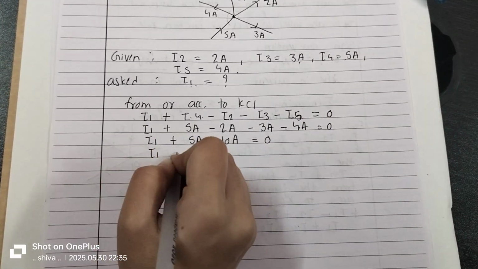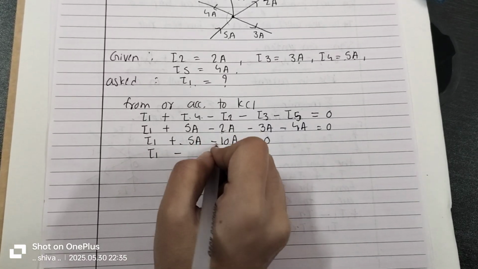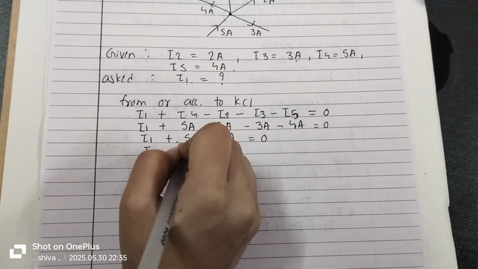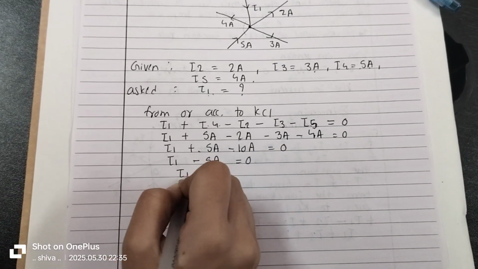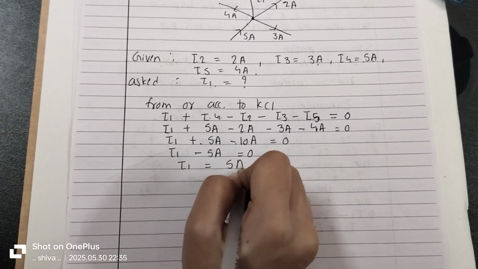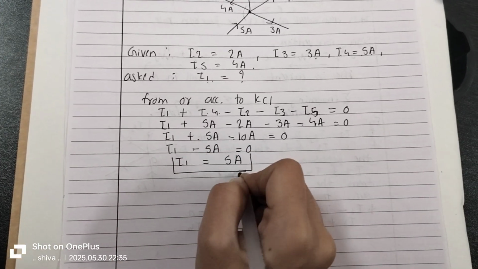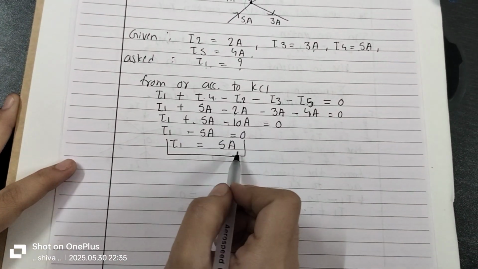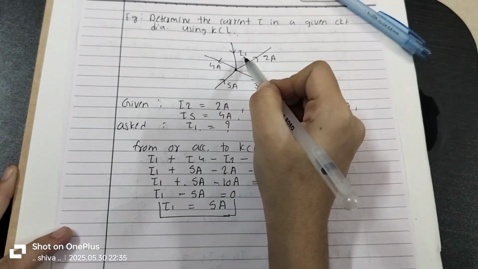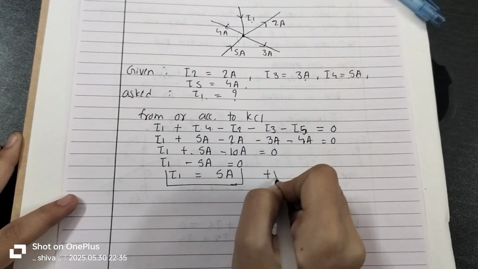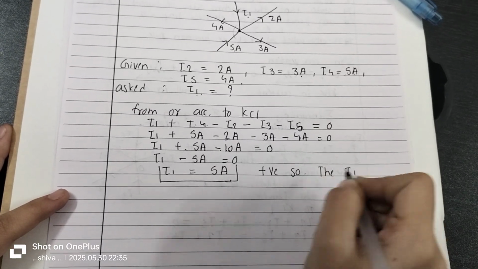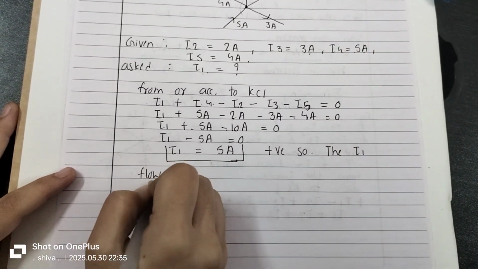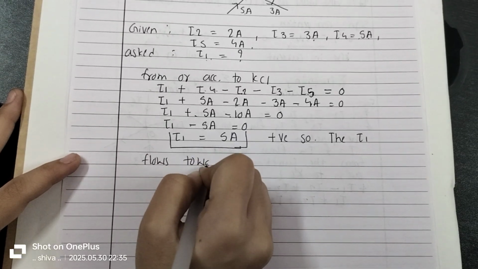So I1 plus 5 minus 9 is 0, which gives I1 equal to 4... checking the sum, I1 minus 5 ampere equals 0, so the current I1 is equal to 5 ampere. In this way we can find the value of I1, which is positive, so the current I1 flows towards the junction.